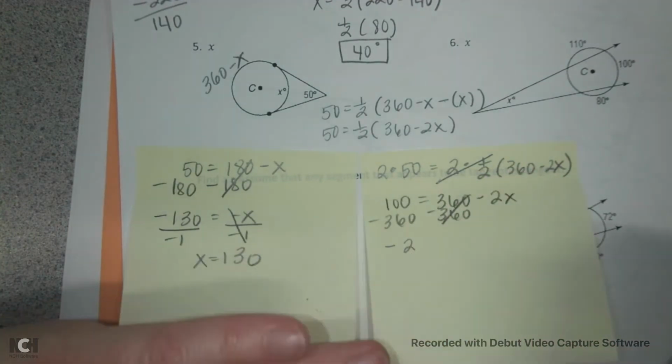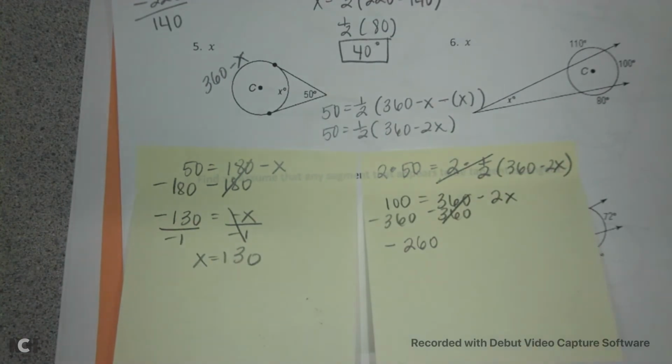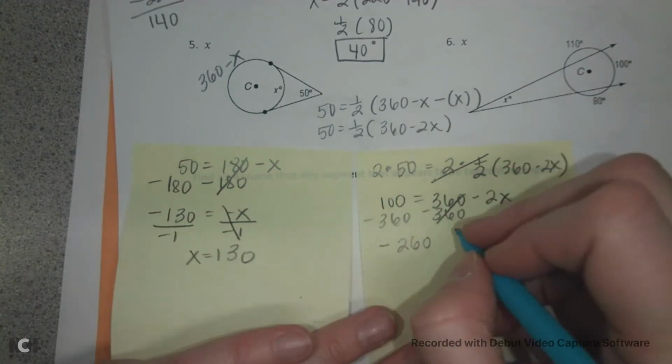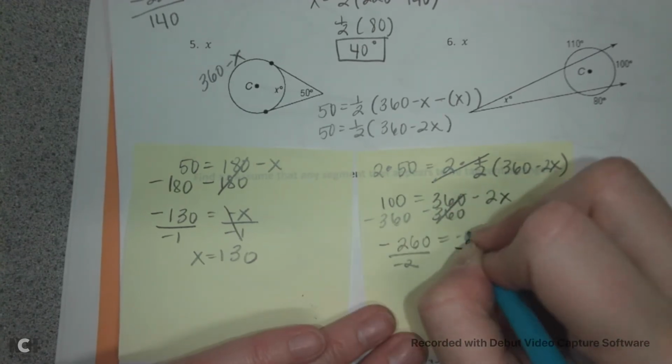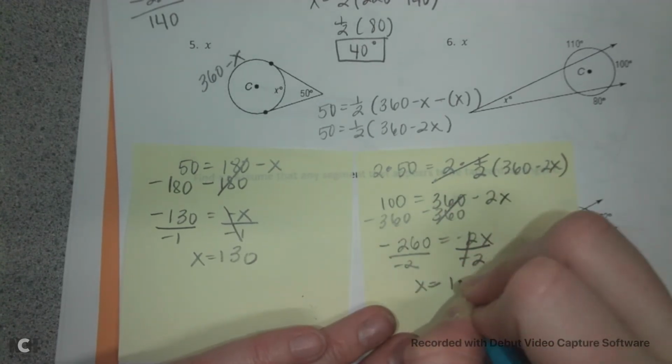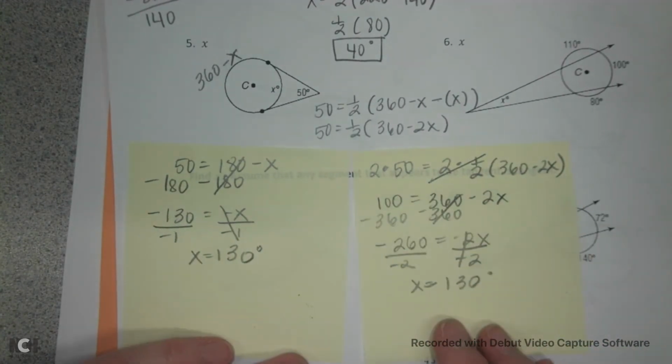Negative 260. Okay, so then we have equals negative 2x. Divide each side by negative 2, and x is equal to 130. So either way, you get the same exact answer.